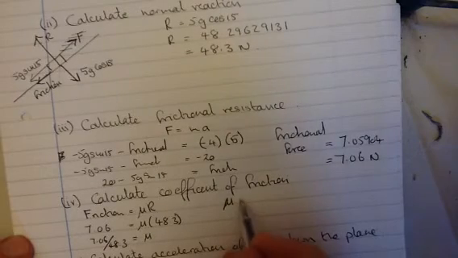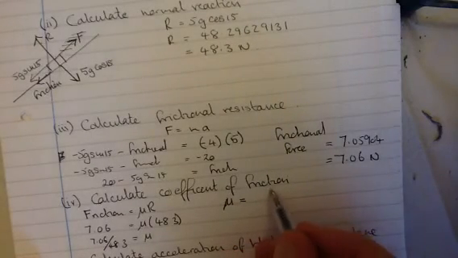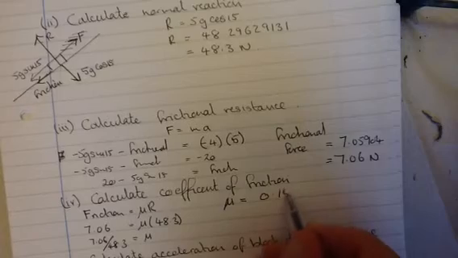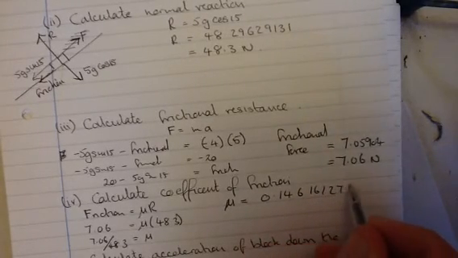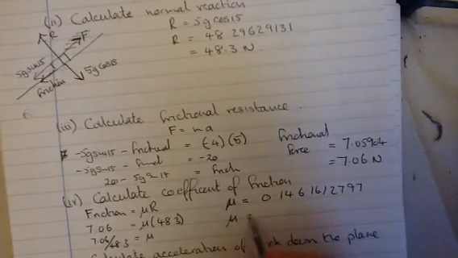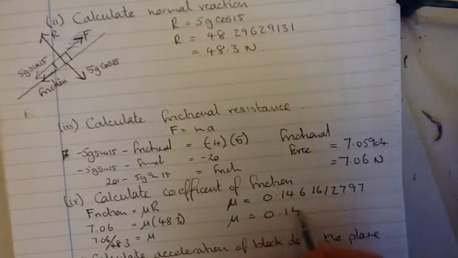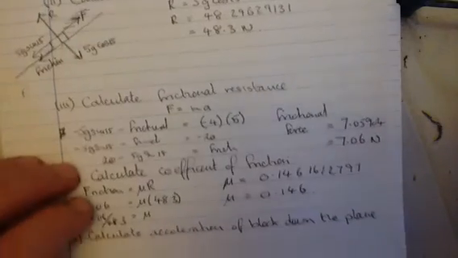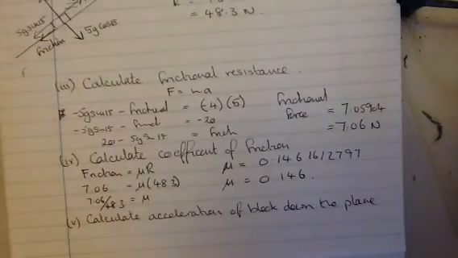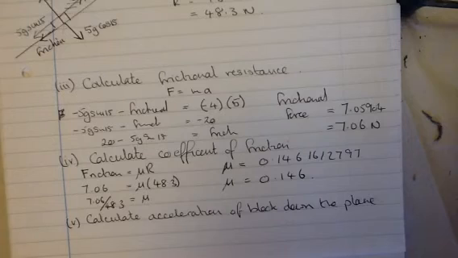So mu, the coefficient of friction, will be equal to 0.146127, so 0.146.